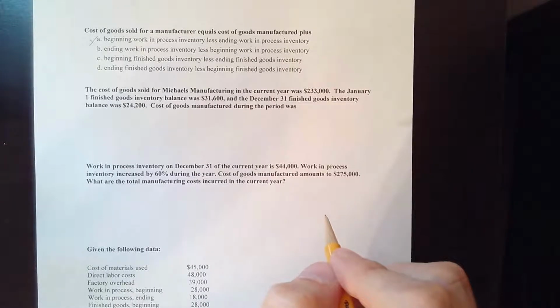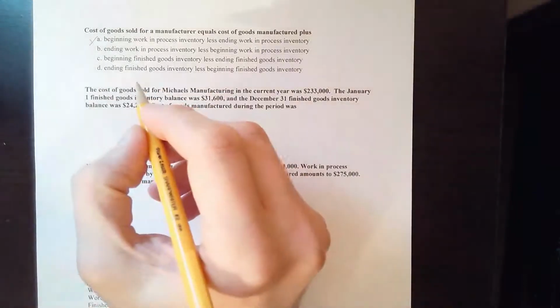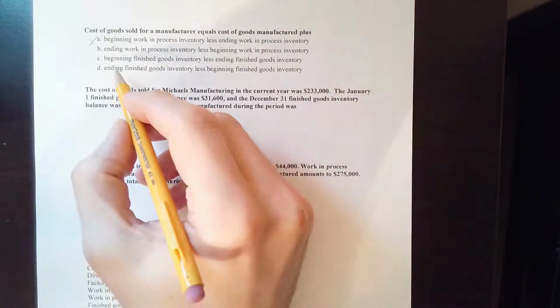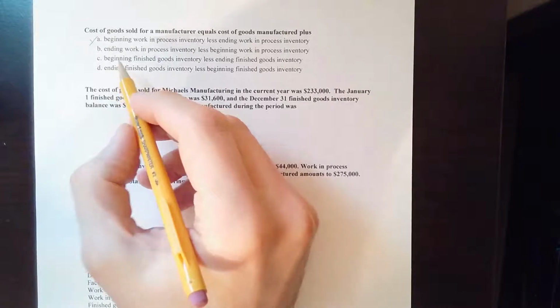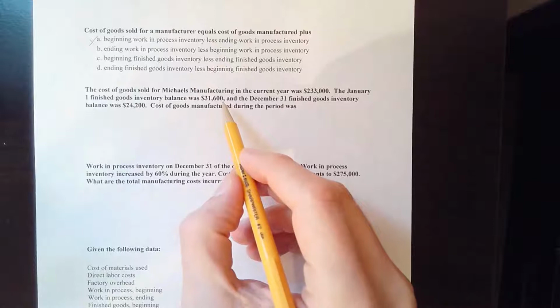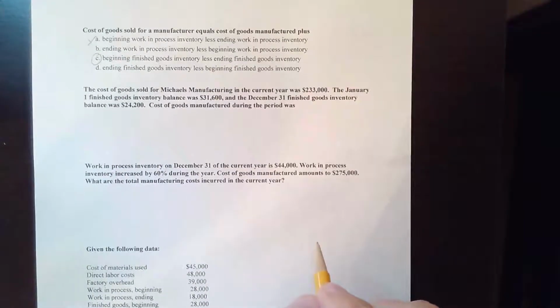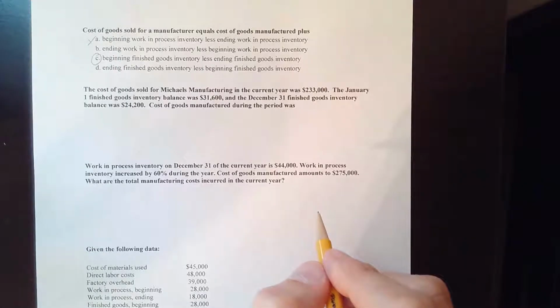I want to skip down to the correct answer at this time, and then I want to go back to our presentation, where we had an example. Look at choice C. It says beginning finished goods inventory minus ending finished goods inventory. This is our correct answer here.